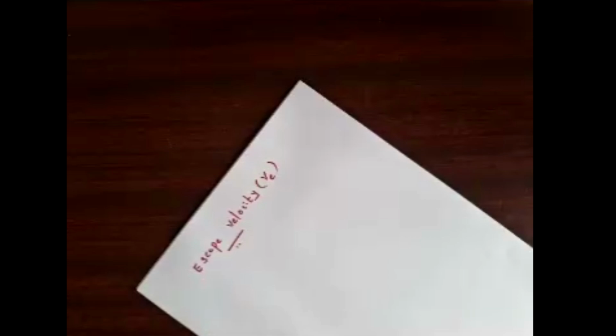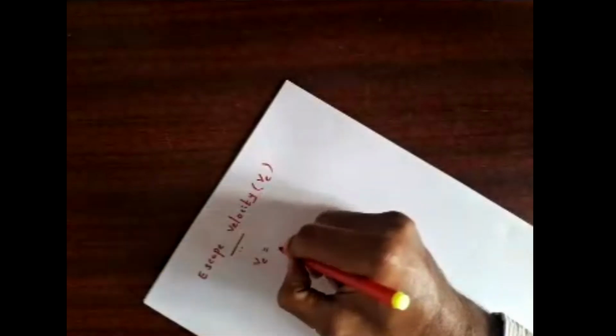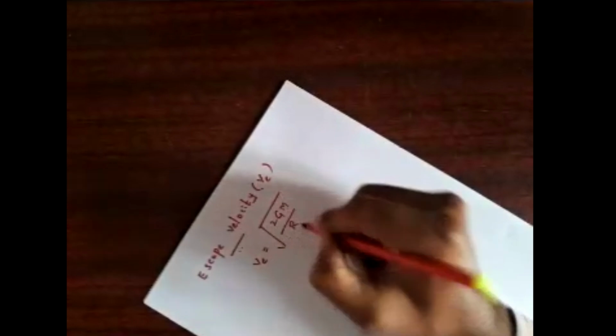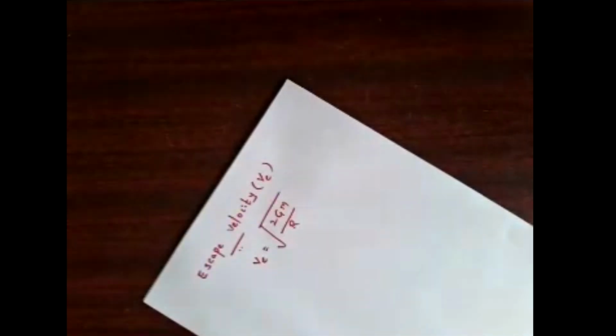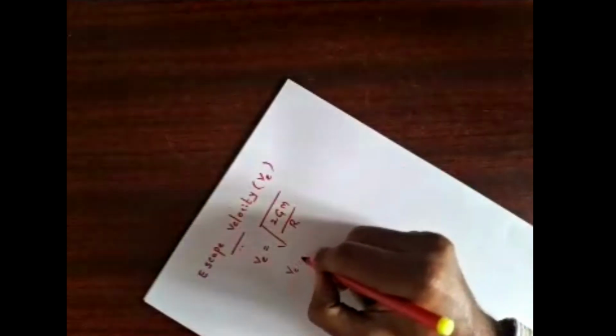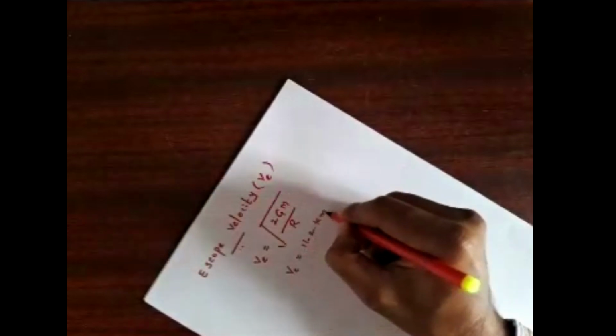Okay, so this escape velocity has the formula VE is equal to root over 2GM by R. VE is equal to, what's the formula? Root over 2GM by R. So what is the escape velocity of a body if you project it from the surface of the Earth? The escape velocity for a body on the surface of the Earth is 11.2 kilometer per second.